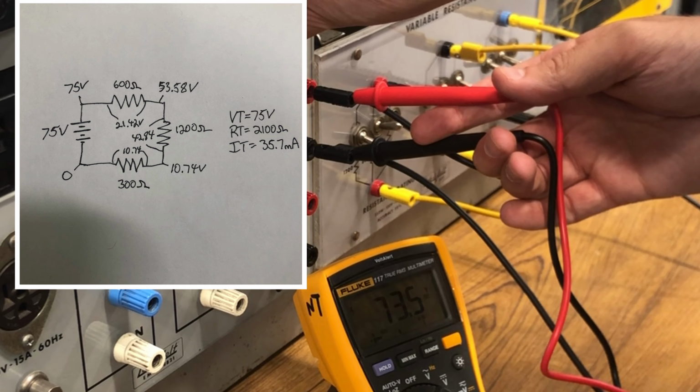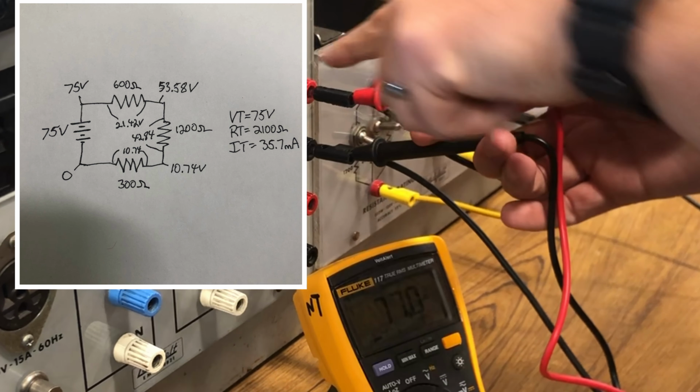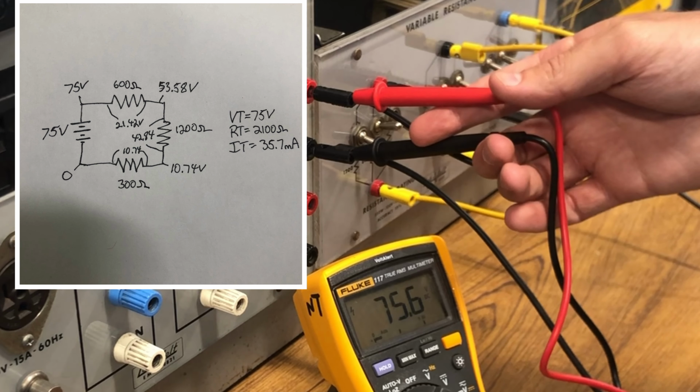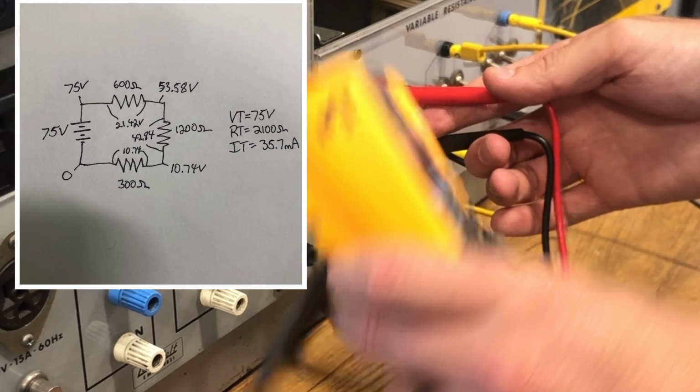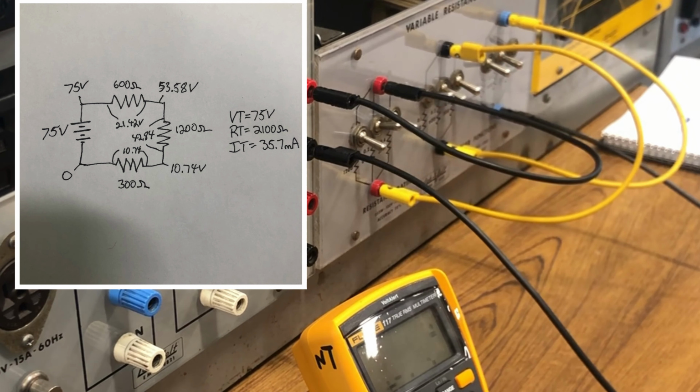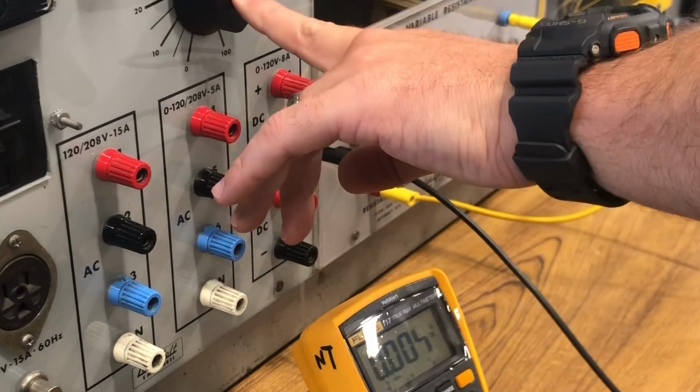How high does that power source go? 120 DC, so it does. That's cool. Okay, y'all see the voltage there? 75. All right. So now I'm gonna turn this off since we got that set.